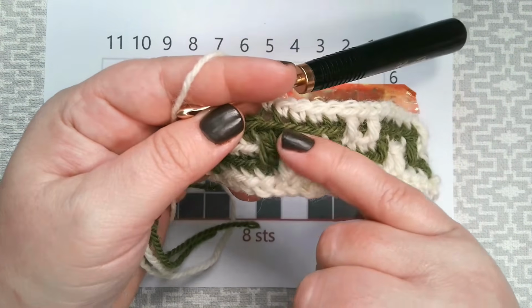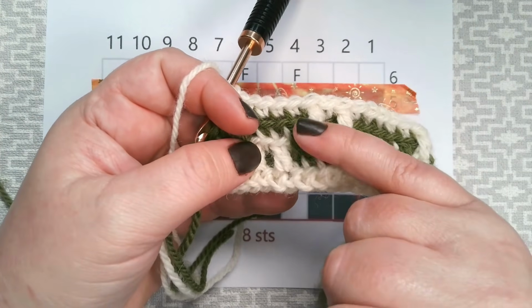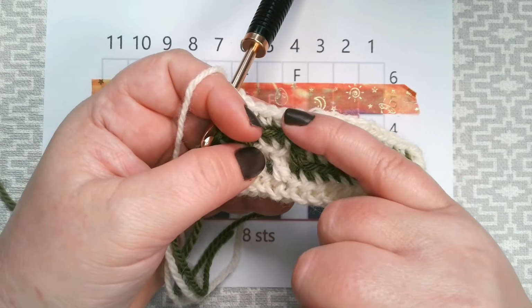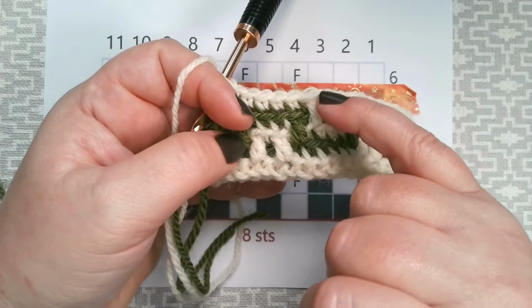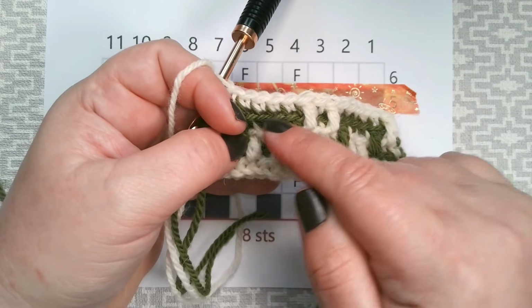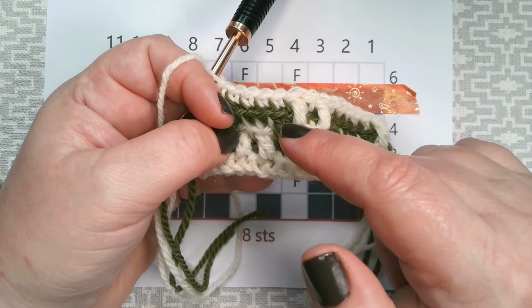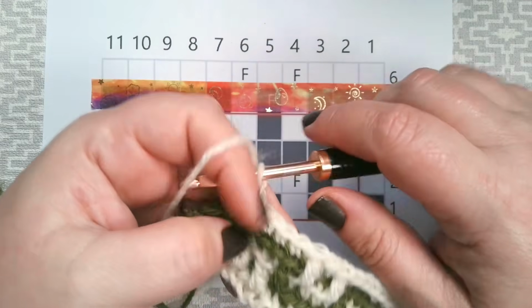You will never have a treble placed over a treble. So if you made the treble on the last row, you will never have a treble on top of it on this row, because it's impossible, because you need to go into the front loop of the stitches. So if you work in lines that there's a treble and you have to work a treble, there's obviously a mistake somewhere.